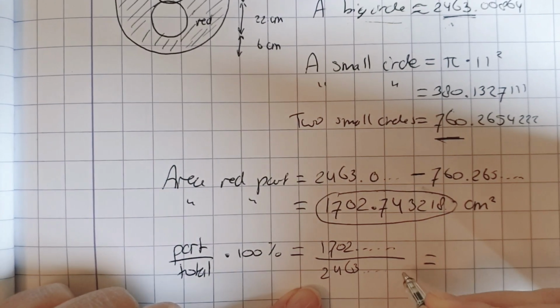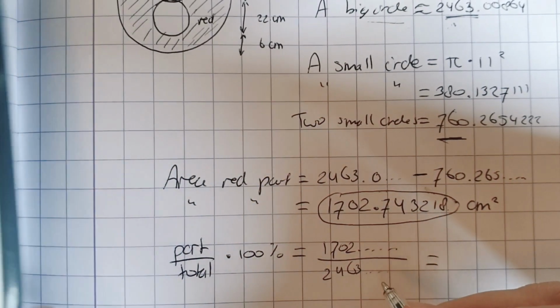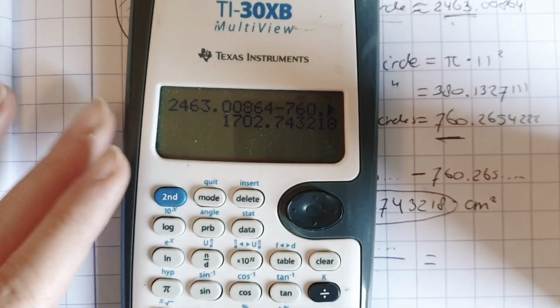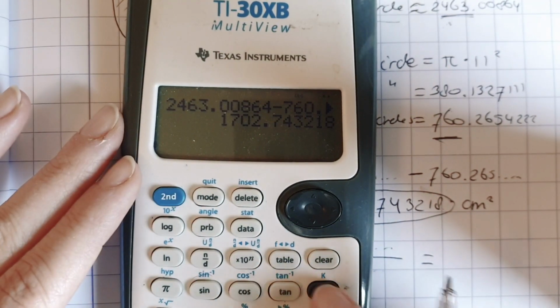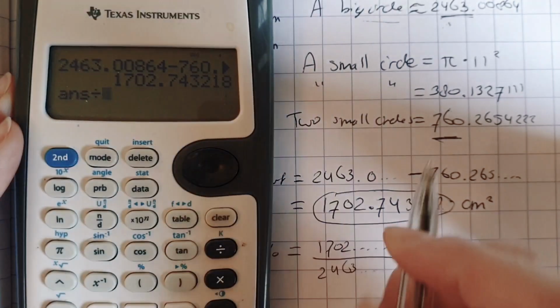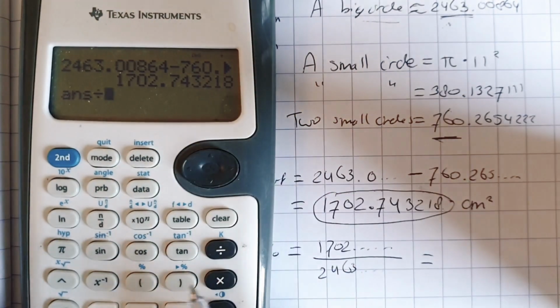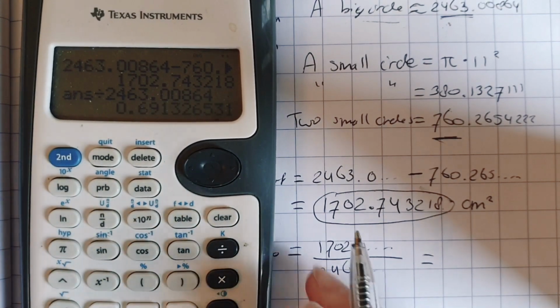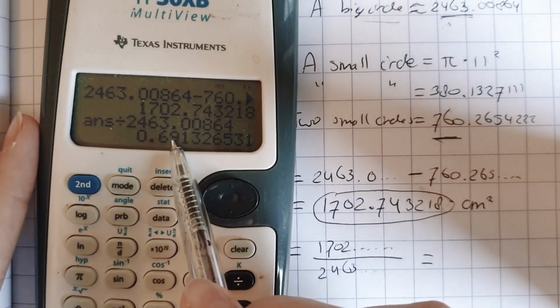Whenever I'm going to type it into my calculator, I'm going to use all the decimal places, okay? So luckily, this was still in my calculator, so I can press the divided button right away. Divided by this number, 2463.00864, that's this number.